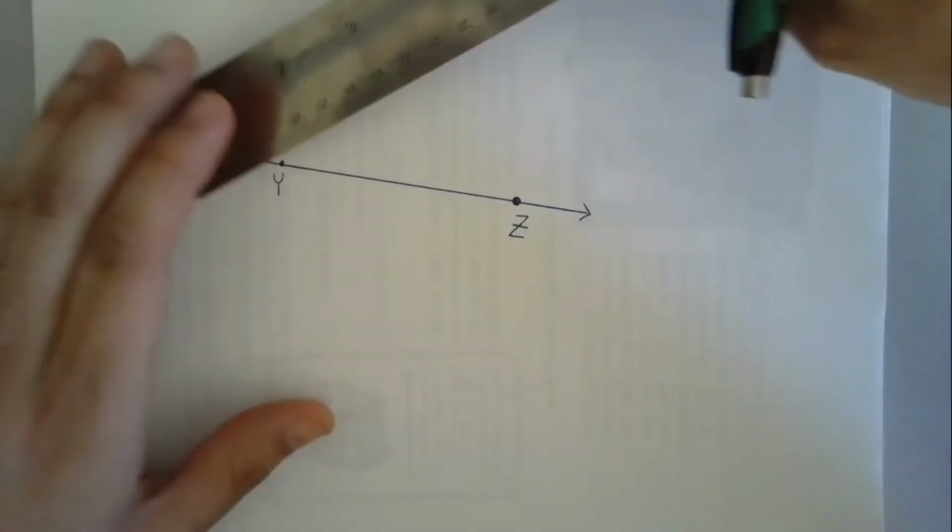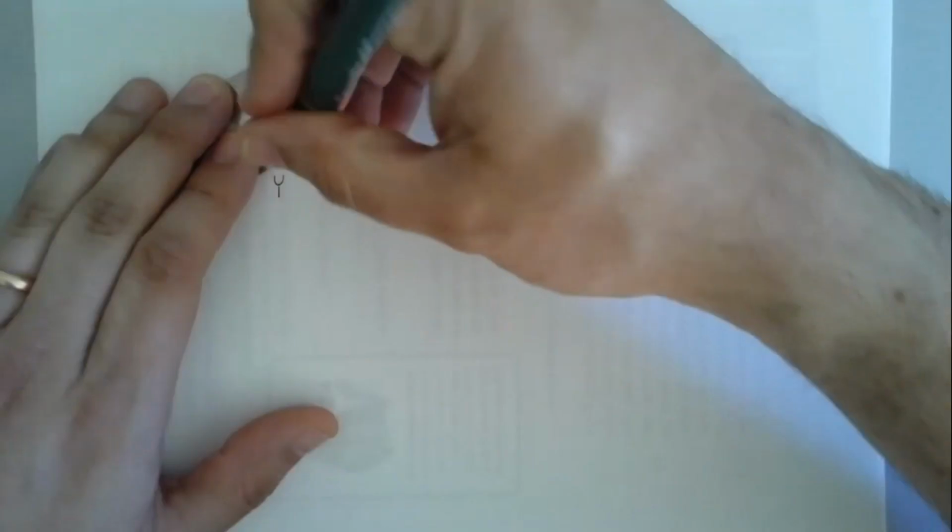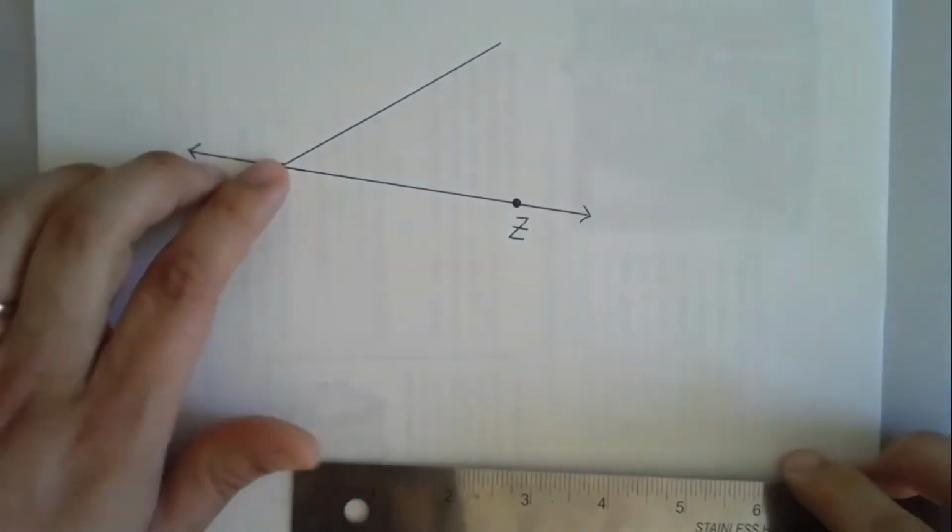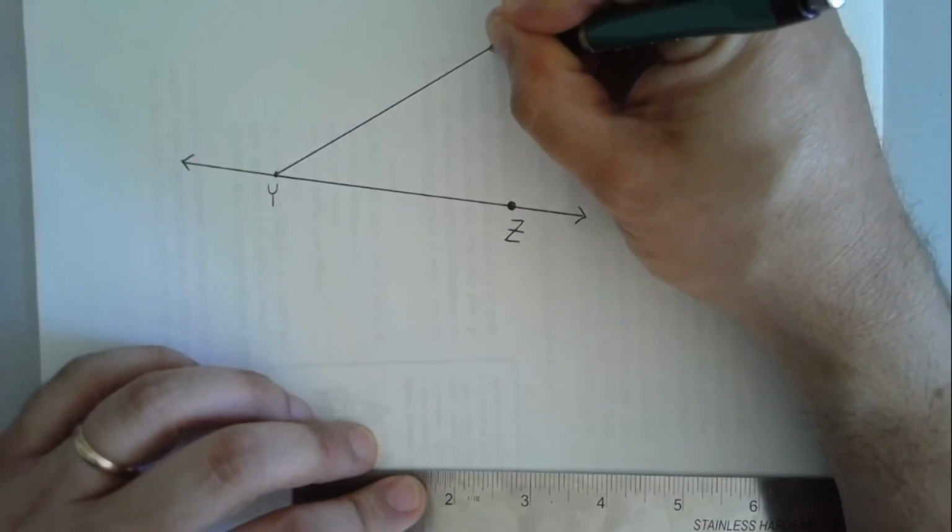This is a line. The last thing that I want to do is just to introduce you to the idea that sometimes you'll have a line or a ray or a line segment or a combination of more than one, and they're going to come together and meet and form that point where they connect. So for example, I have line YZ, and now I'm going to have another figure, and gosh, I'm going to start again.